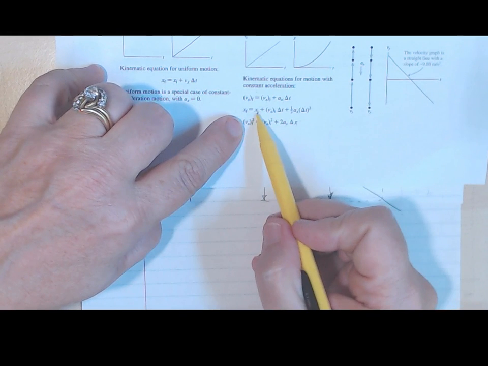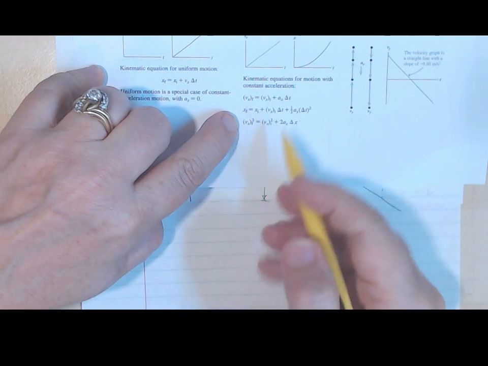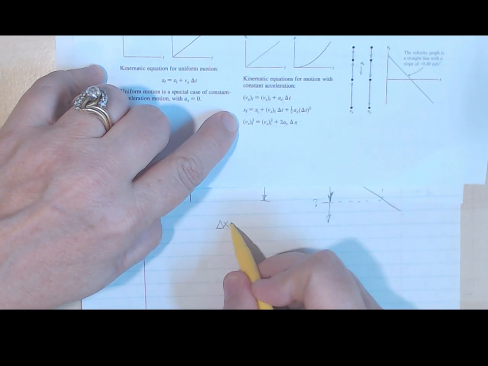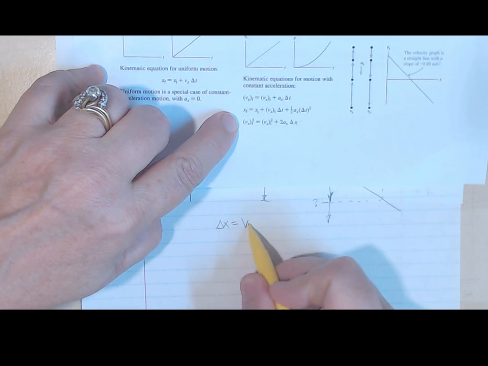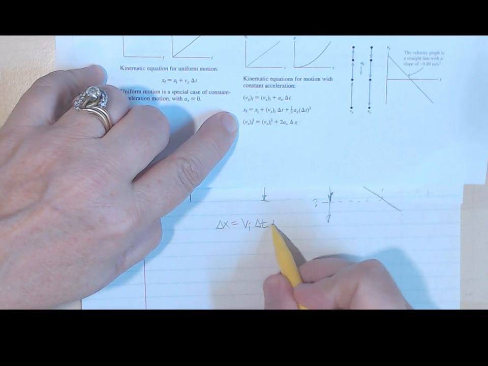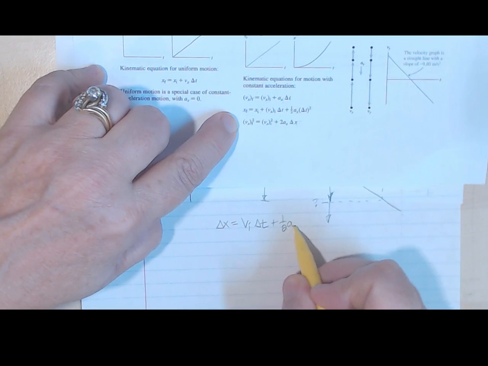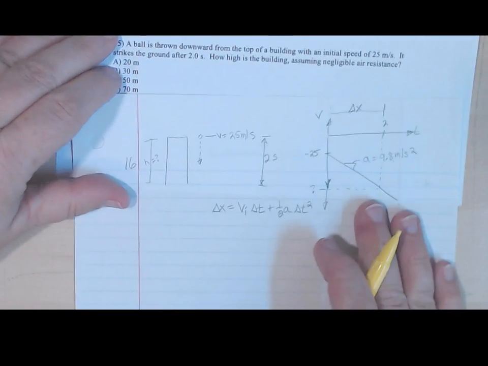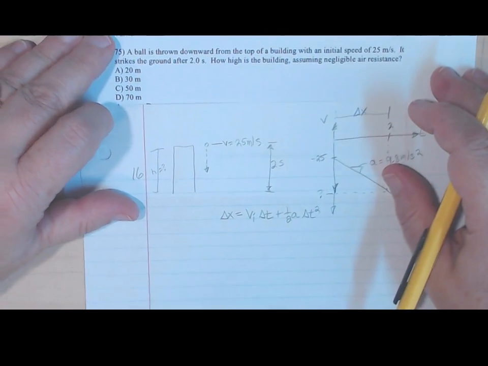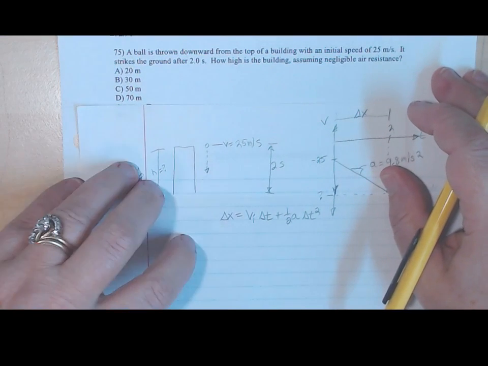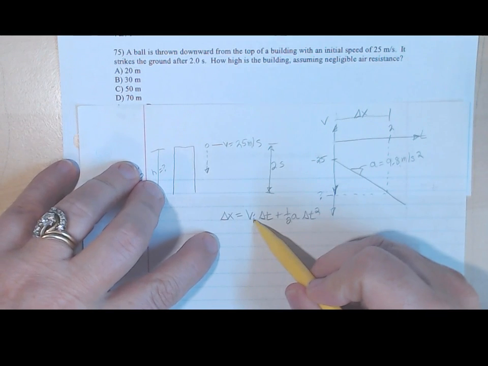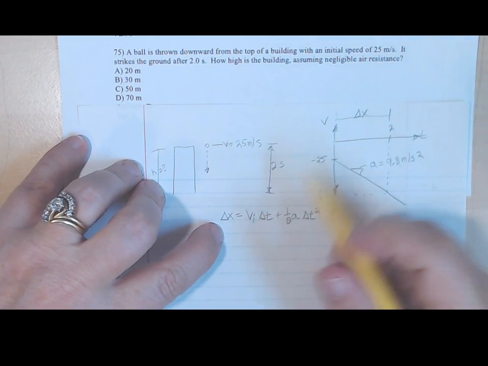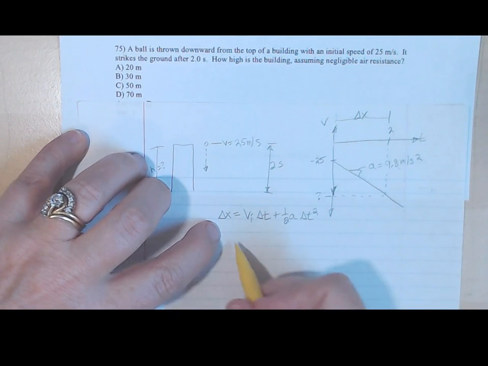And again, I'm going to bring the initial x over here. So I'm going to call that delta x equals v initial delta t plus 1/2 acceleration delta t squared. Now it's important to point out this time that my initial velocity is not 0. So I don't cross it out. I need to keep that term in there.